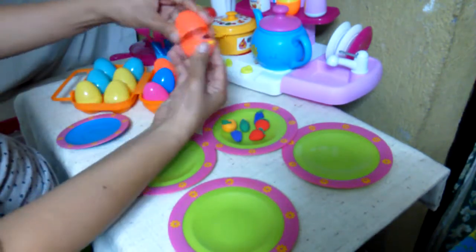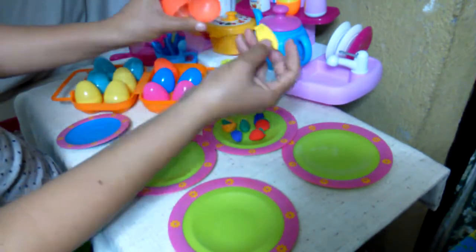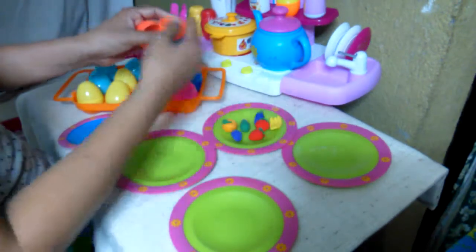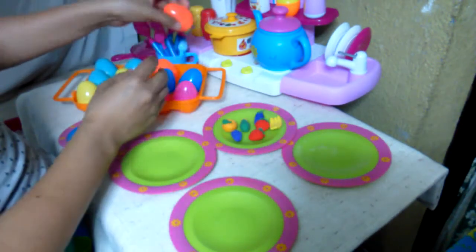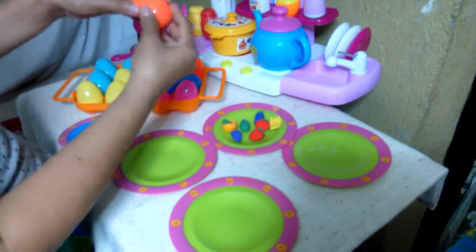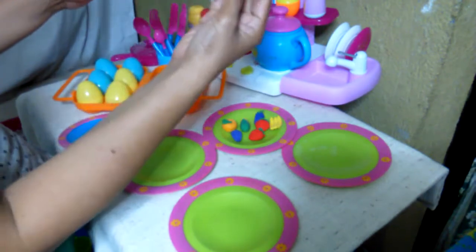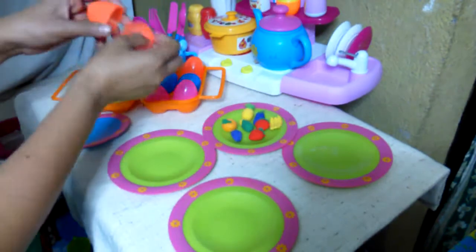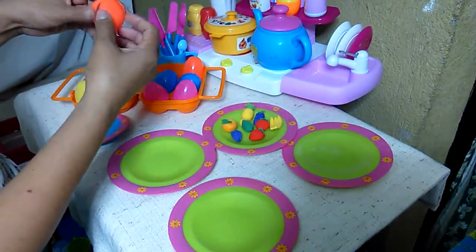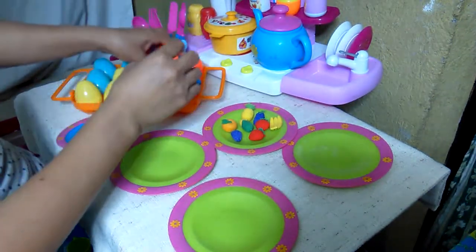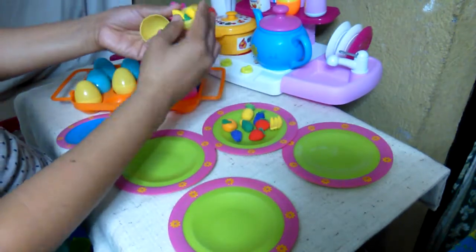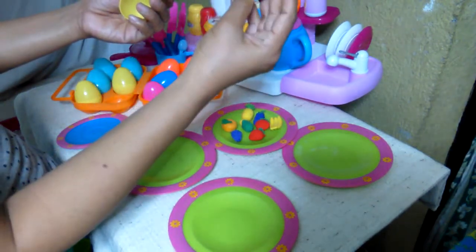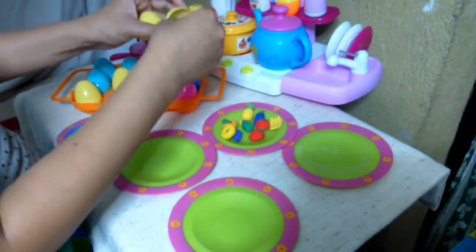Let's see what's inside. Banana. Pineapple. Squash. And corn.